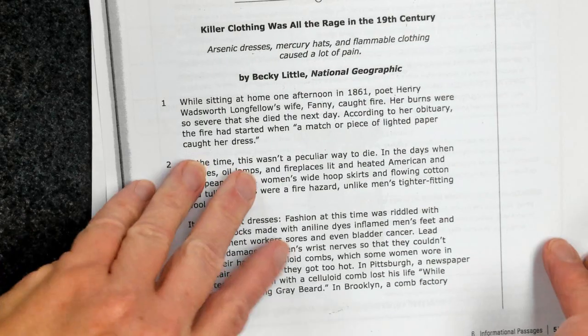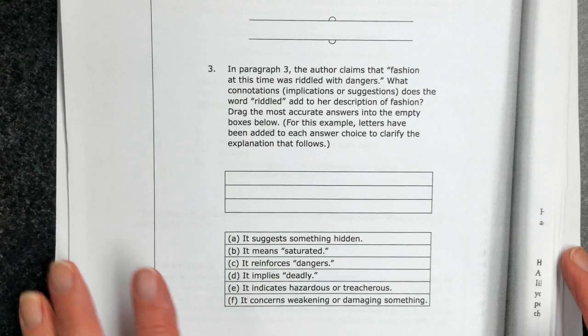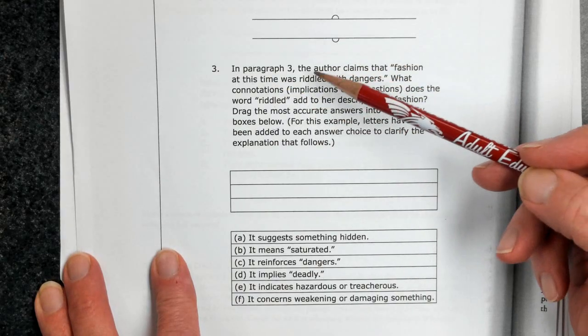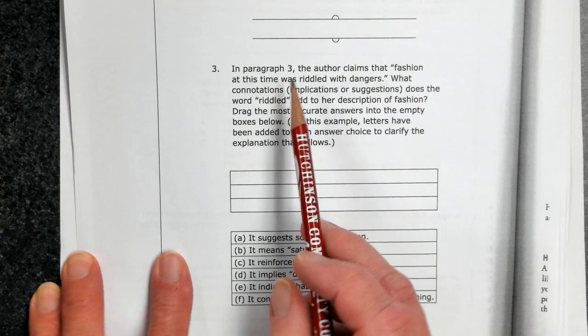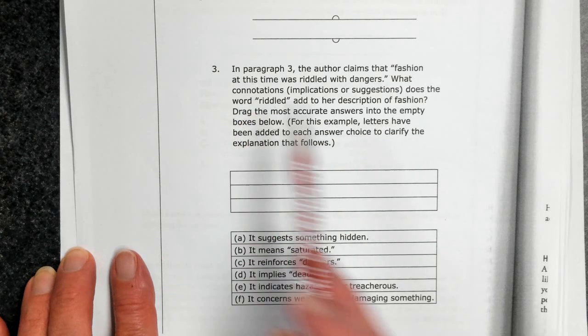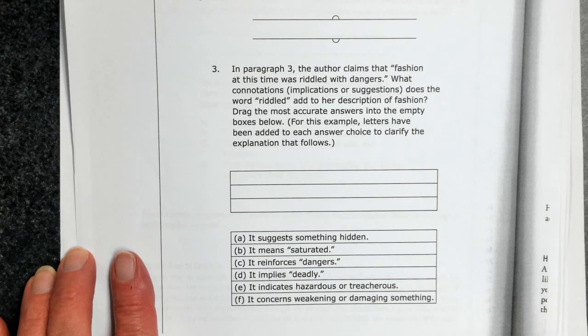The reason I ask that is because, look at this question right here. It says, in paragraph 3, the author claims that fashion at this time was riddled with dangers. What connotations, and we've talked about that word before, that's another really important word to know. Connotations is implications or suggestions. What does it suggest to you?